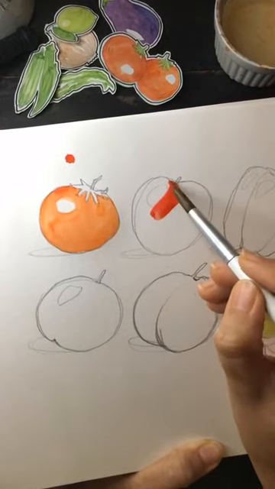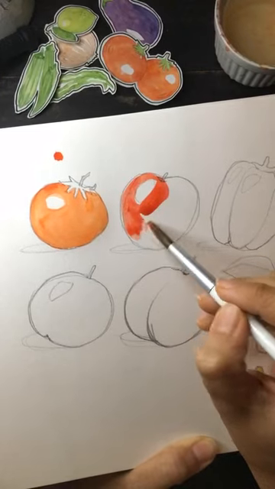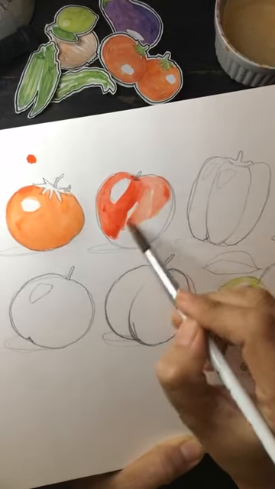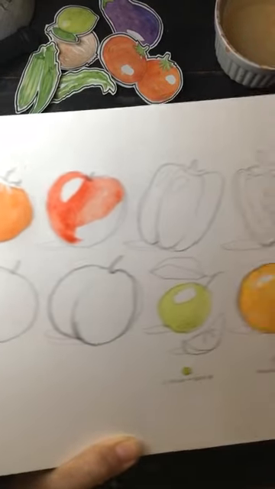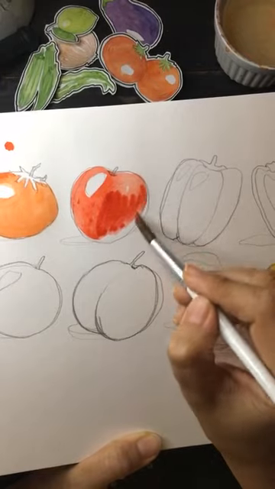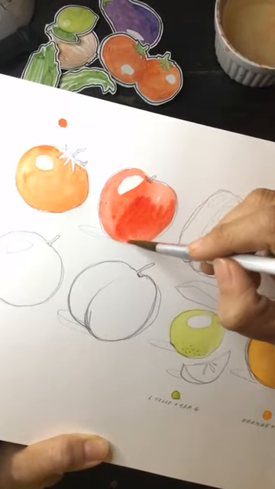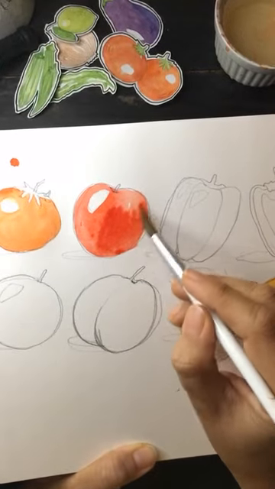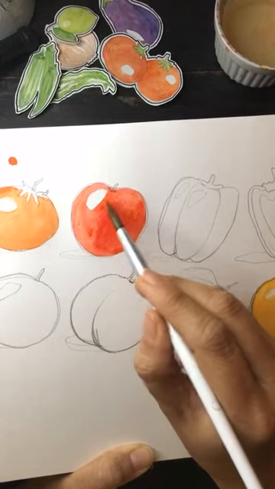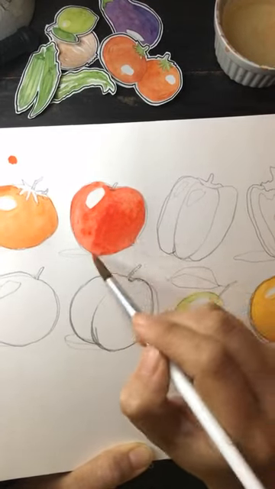If you are comfortable with watercolor by now, and you have an idea of how much paint you have in your brush, then you need not test in the palette. But if you're not, please go ahead and put some color on the palette and check on a sheet of paper if that's the shade you want. The shade, the consistency, all of that can be tested.